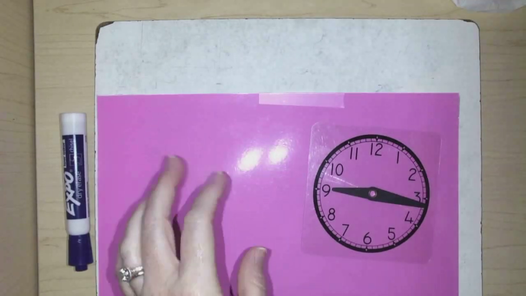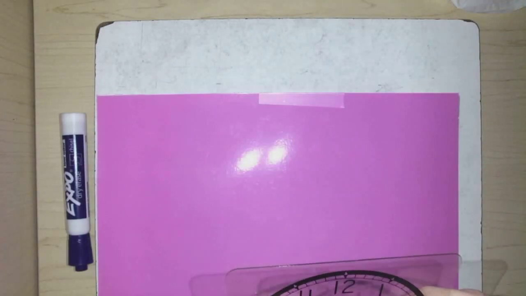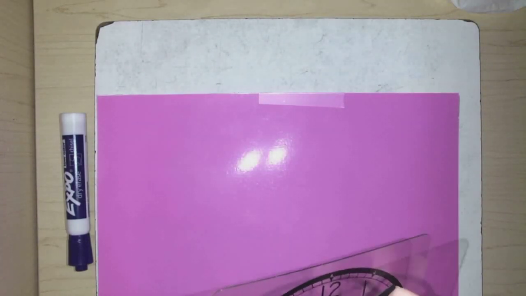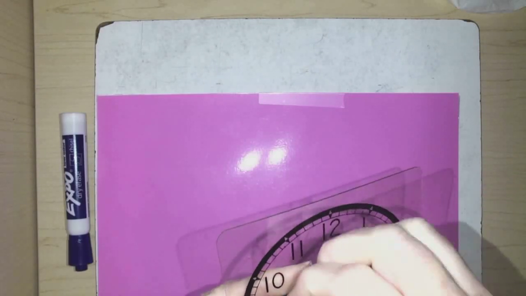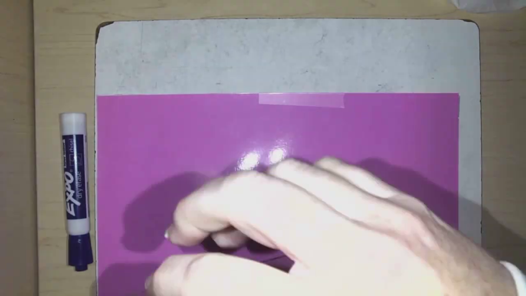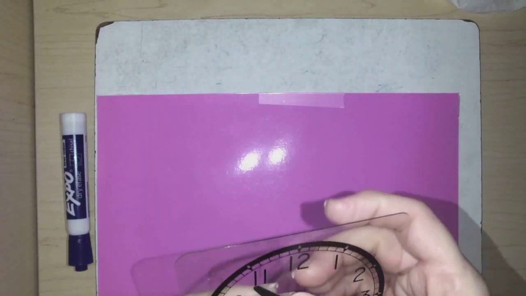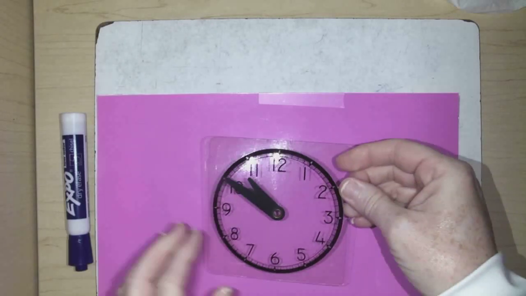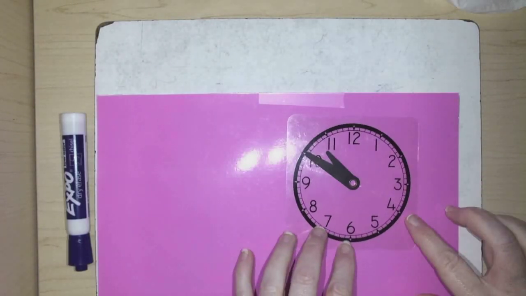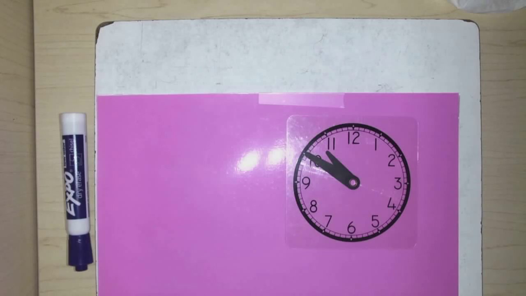We're going to do about 4 more. Here is the next one. This one might be kind of tricky. Well, if I can get it to, there we go. Now think about this one. This one might be tricky. Look where that hour hand is pointing to.